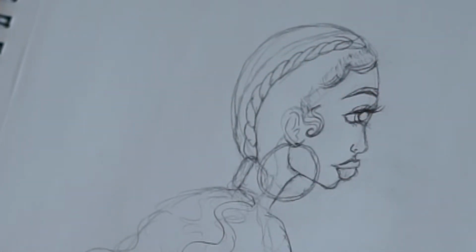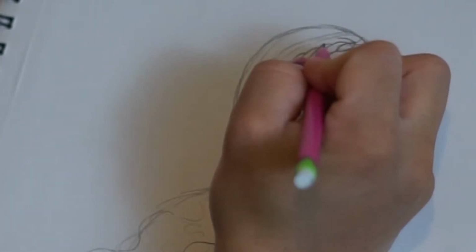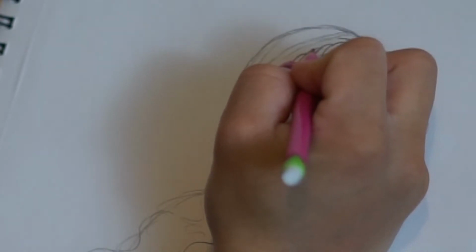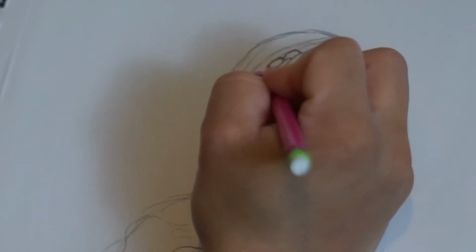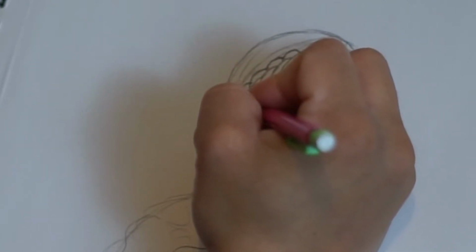Before I began this sketch, I had a nice idea of what I wanted, but it was nothing set in stone. So I'm just coming up with this off the top as I'm going along, and I'm going to be making changes along the way.